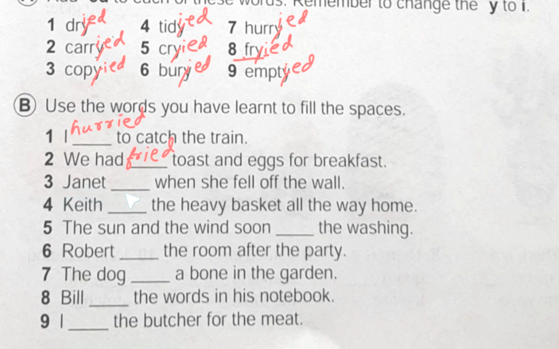3 number. Janet dash when she fell off the wall. Here we can write Janet cried. Janet cried when she fell off the wall. 4 number. Kid dash the heavy basket all the way home. Here we have got carried, so we can write Kid carried the heavy basket all the way home.